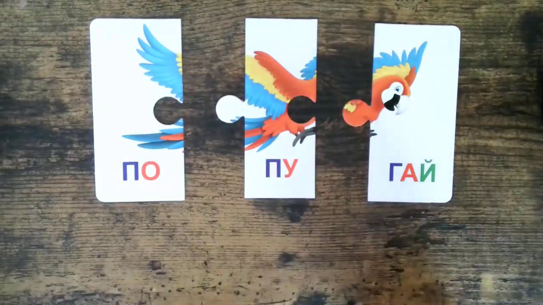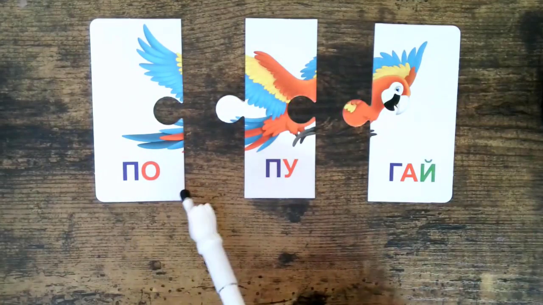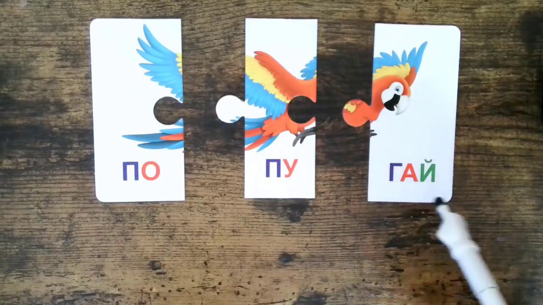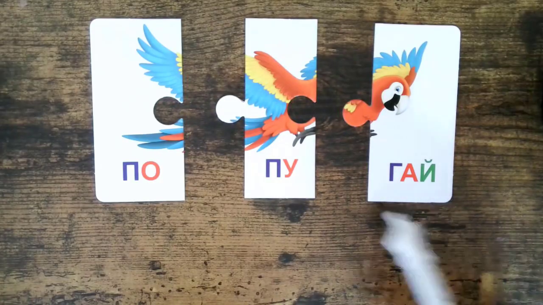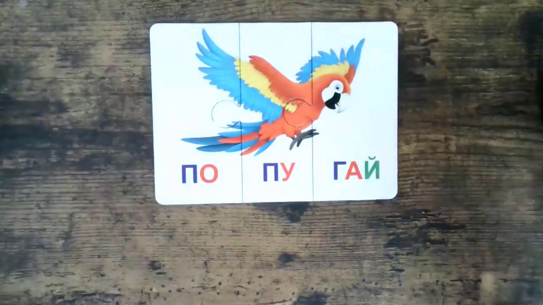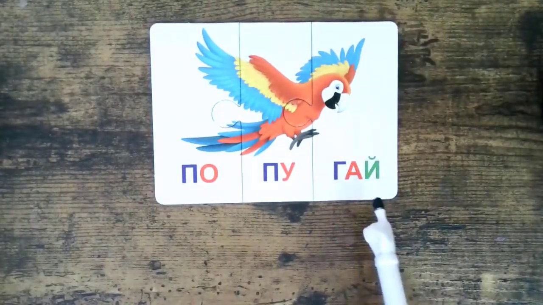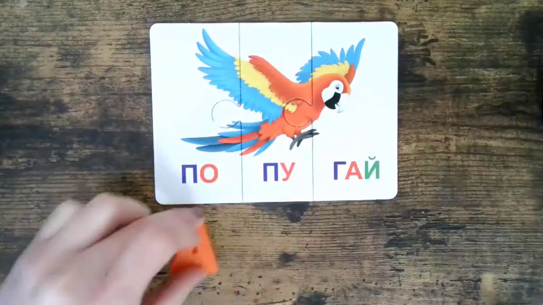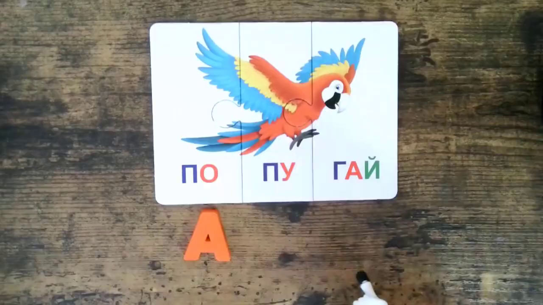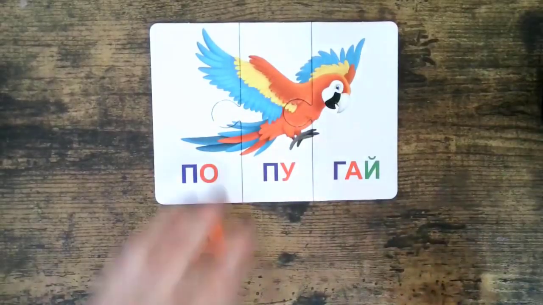And here is our final word, p-o, po, p-u, pu, g-a-y, gay. And if we put it together, A is stressed, which means this O turns into A. Попугай, попугай.